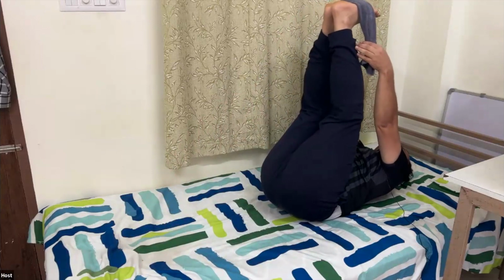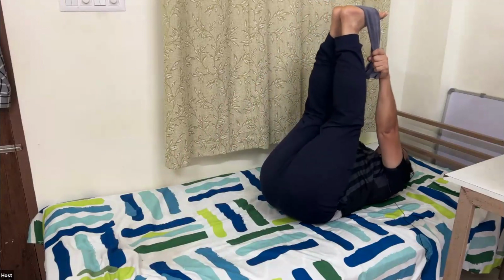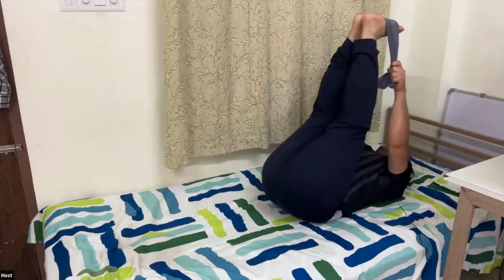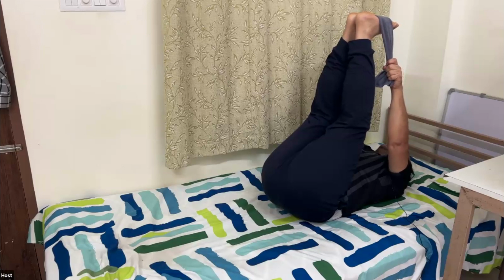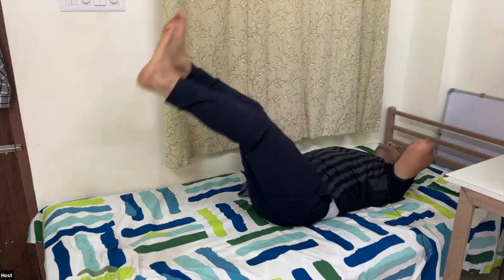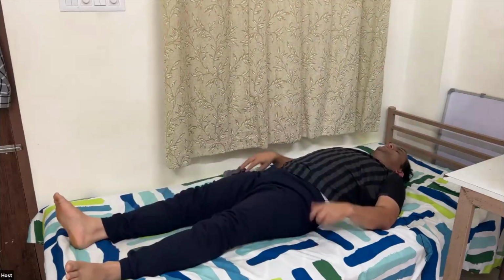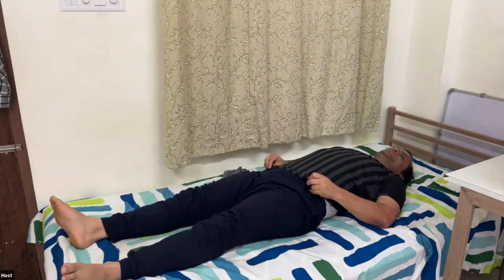Now pull towards you. Pulling towards us. 1, 2, 3, 4, 5, 6, 7, 8, 9, 10. Relax. Relax. So we have done the various flexion movements.